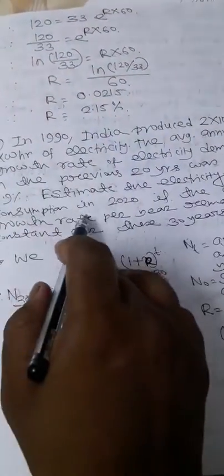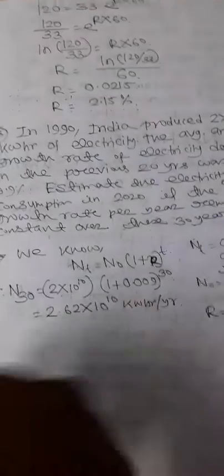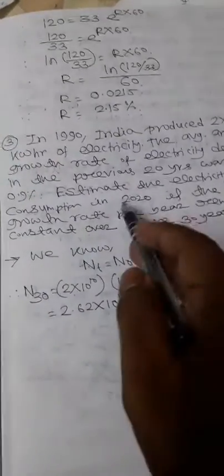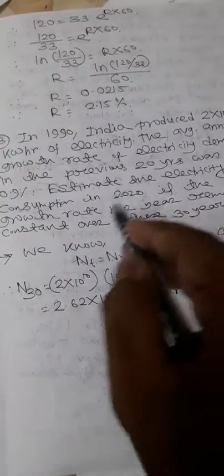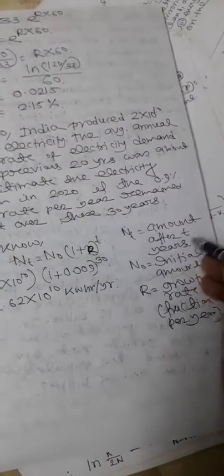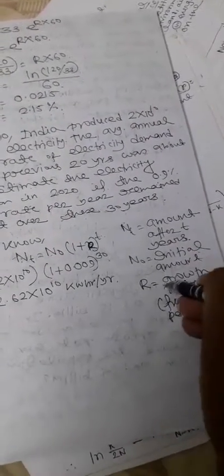So how can you differentiate which one is continuous and which one is non-continuous? In non-continuous, the growth rate is always constant, but in case of continuous, growth is not constant. So in that case the growth rate remains constant over the 30 years, that means 1990 to 2020. Now this mathematics is based on the non-continuous growth rate equation.